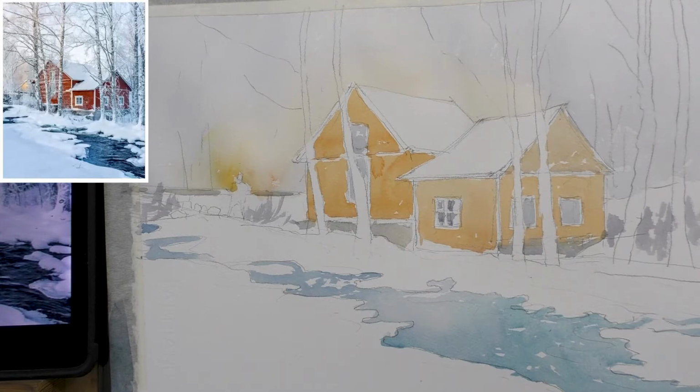Okay, nice. Good beginning. You done with the water? The first wash? You get to the water? Not yet. Okay. We wait 1 minute.